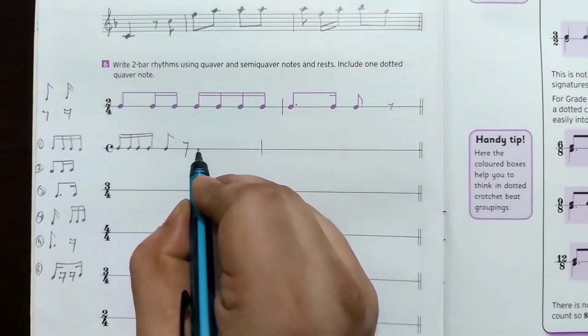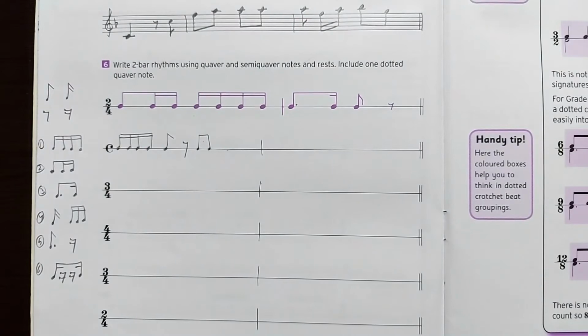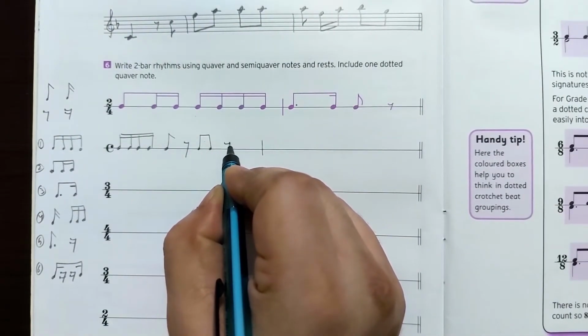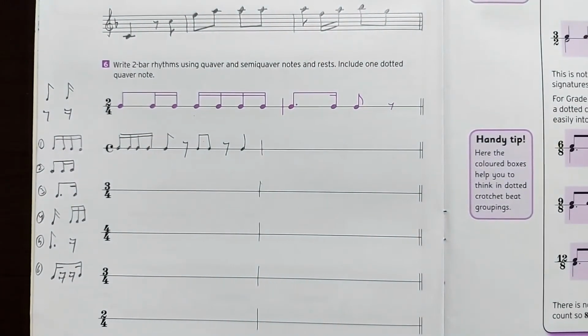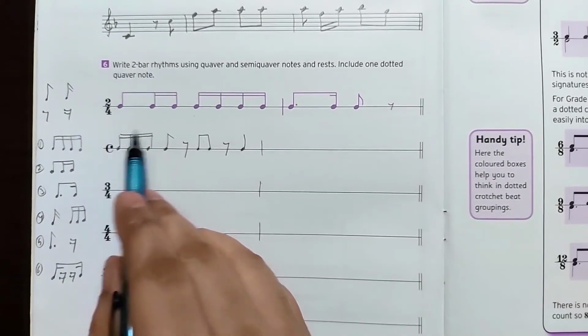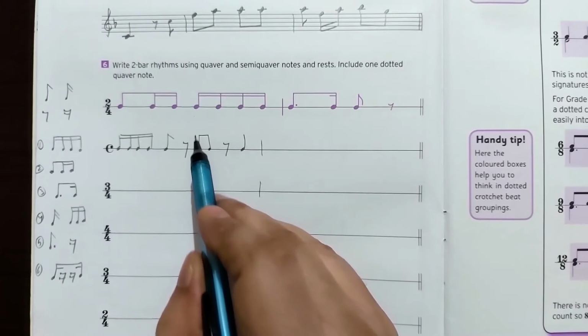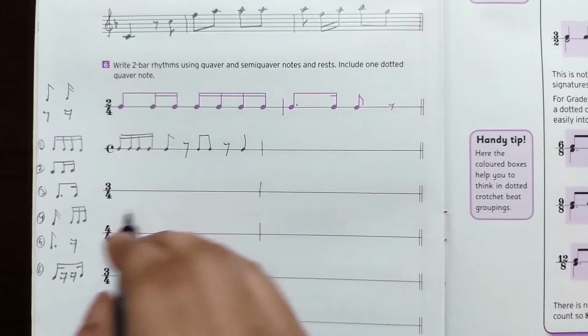Now we can use 2 quaver beats. And now we can use again 1 quaver rest and then 1 quaver beat. So you see we have completed our 4 crotchet note values. This is 1 crotchet beat, this is 1 crotchet beat, this equals 1 crotchet, and this equals 1 crotchet beat.